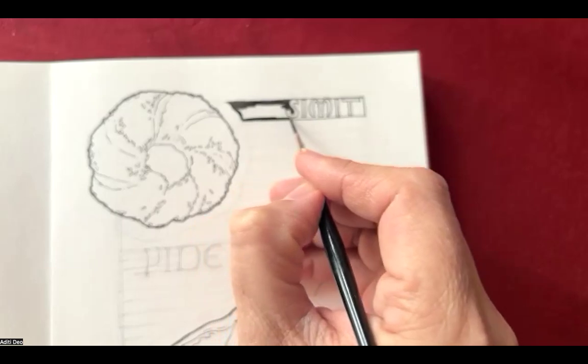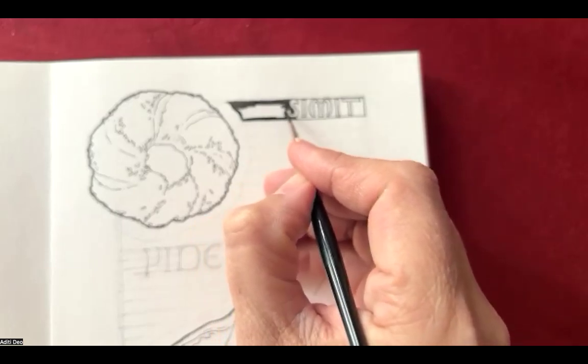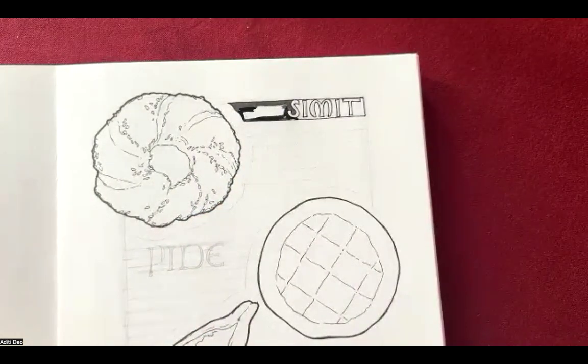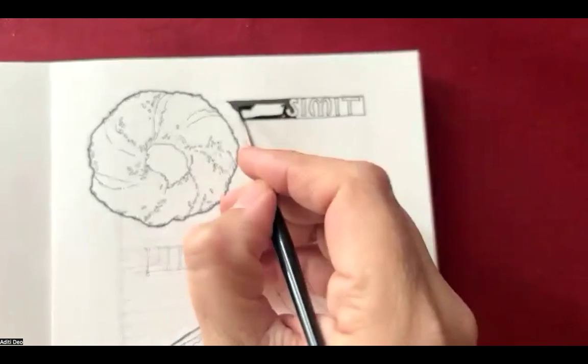This is one of those pages where less can be more. Don't be tempted to put color everywhere.